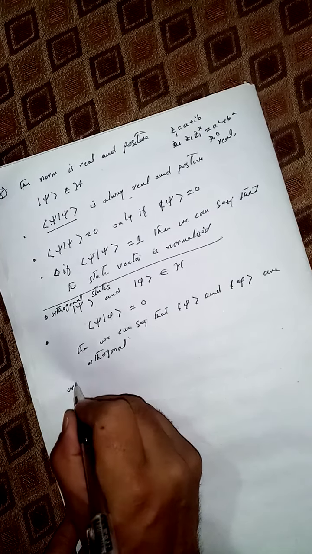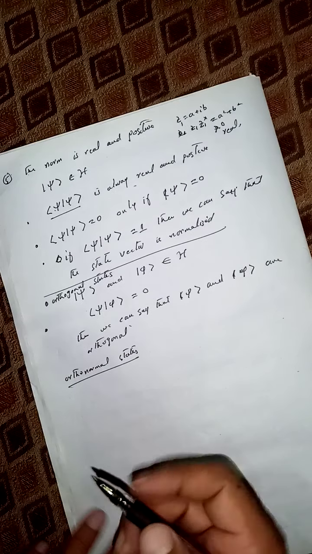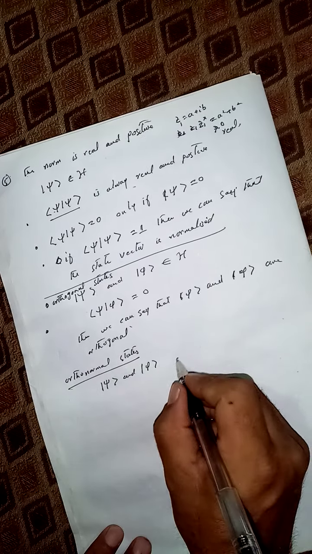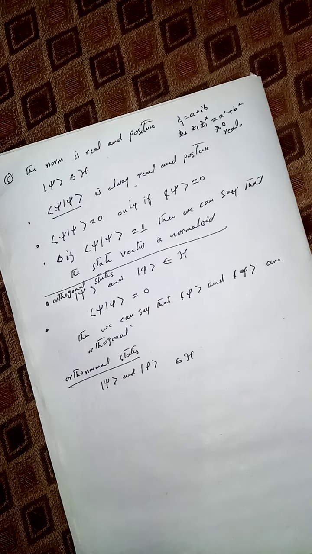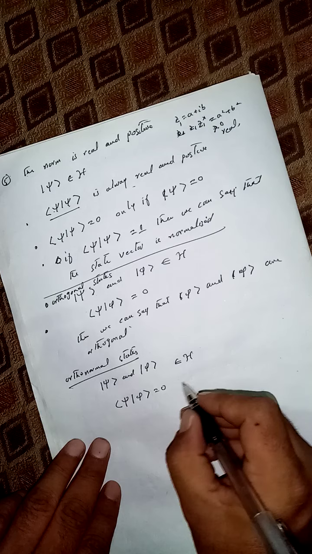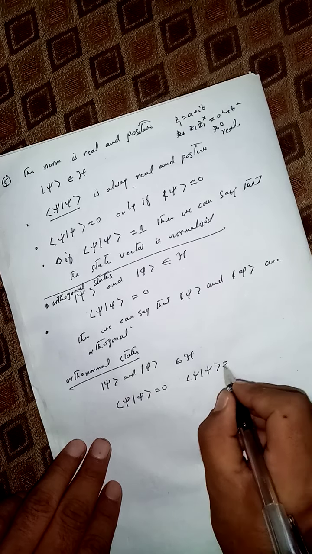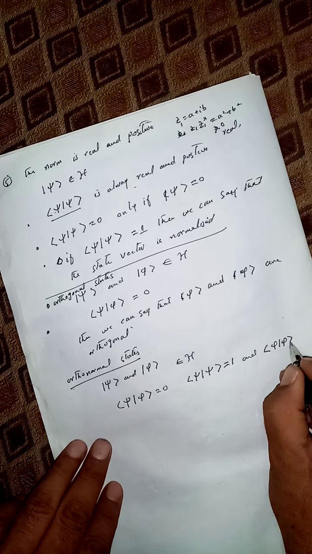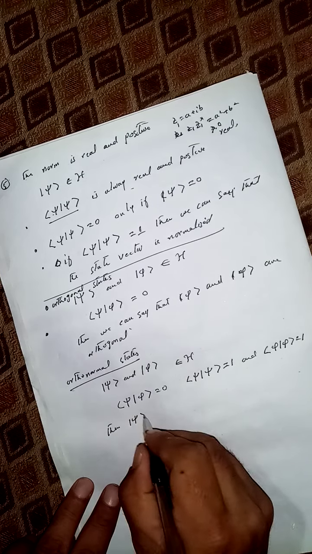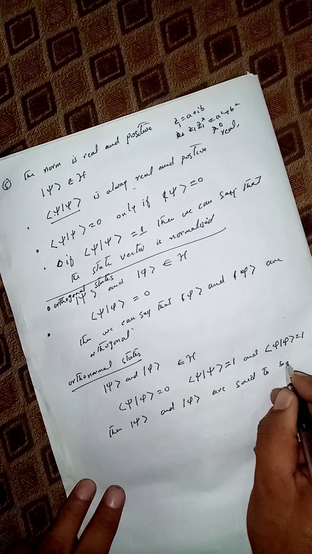The next one is orthonormal states. If we have two state vectors psi and phi belonging to the same Hilbert space, such that the scalar product of psi with phi is 0, and the scalar product of psi with itself is 1, and the scalar product of phi with itself is 1, then psi and phi are said to be orthonormal.